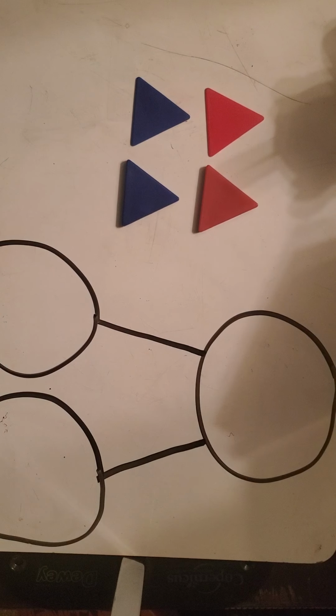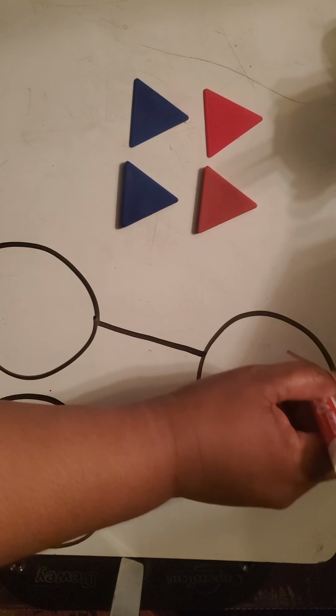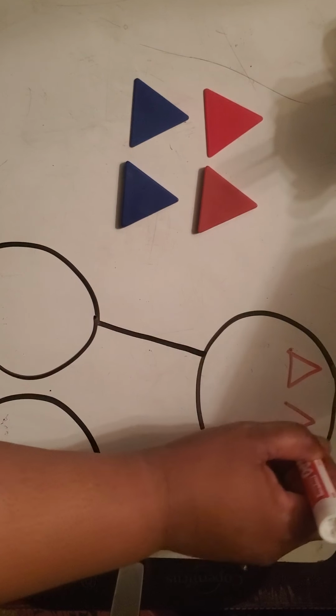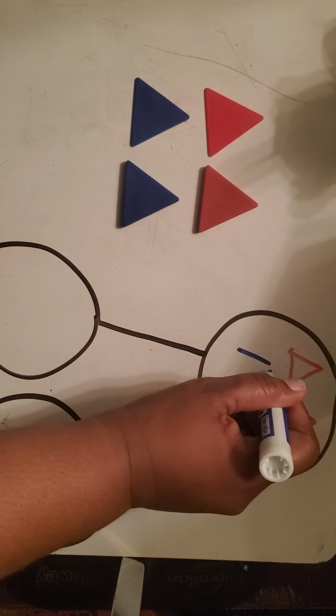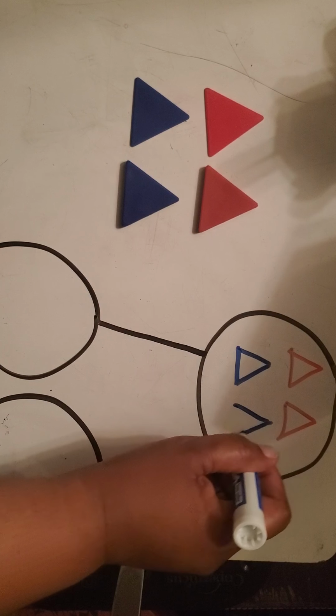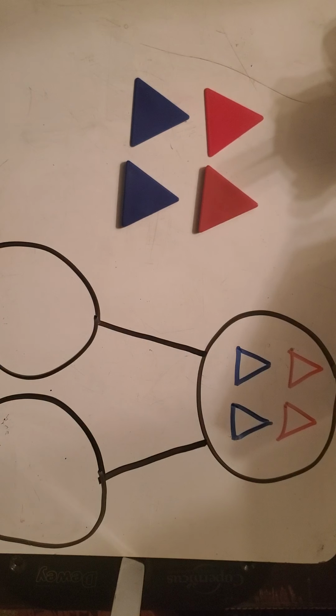So I am going to draw my triangles in the whole circle of my number bond. Okay? The whole circle of my number bond. All right. Now, where could I draw my set of 2 red triangles? Where can I put 2 red triangles? Absolutely, I can put it in one of the parts. I think this is the perfect part right here.